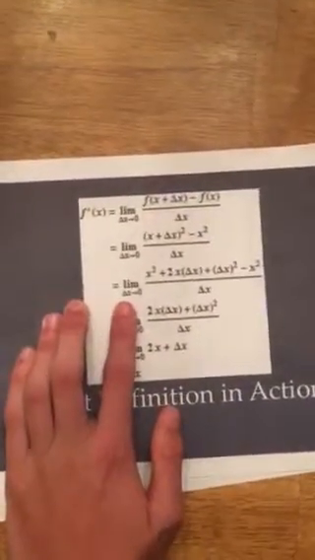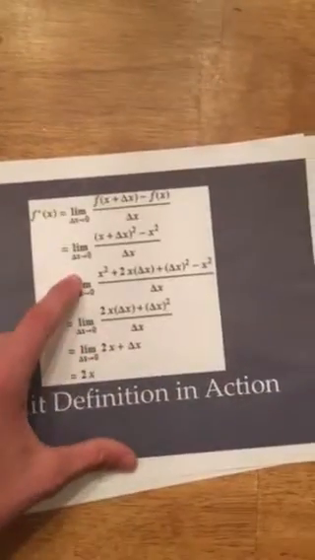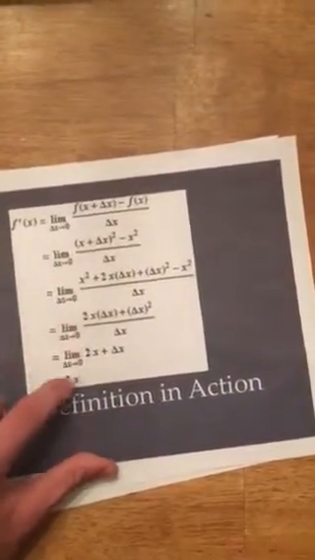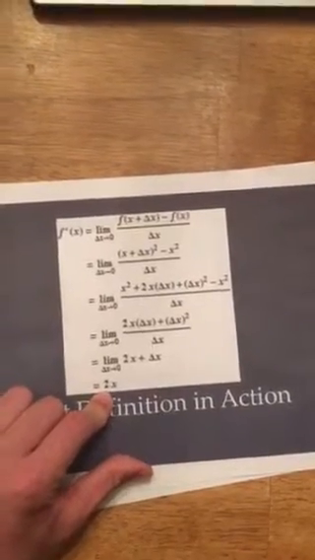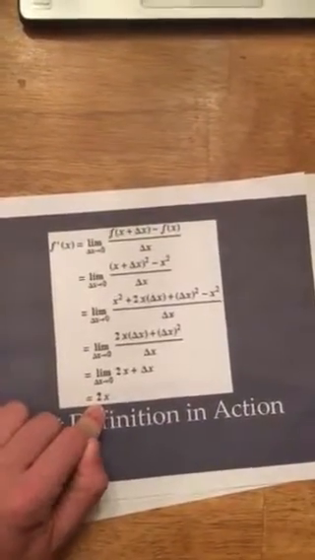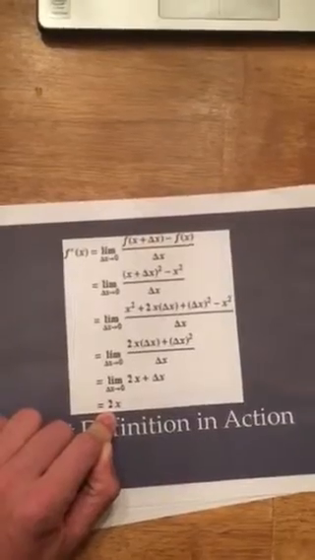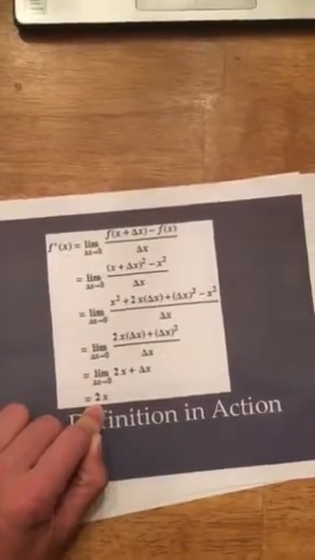Moving down the list, it continues and expands and then reduces until finally you find that the derivative of the equation f of x equals x squared is 2x.